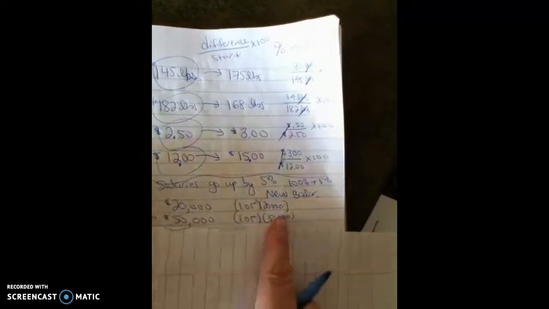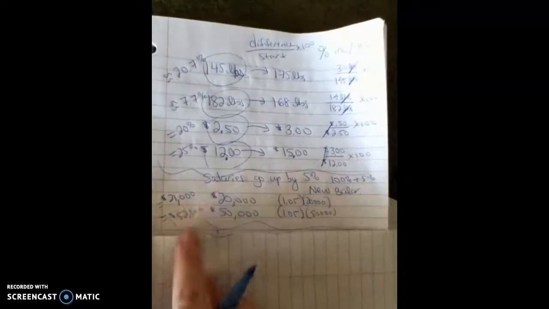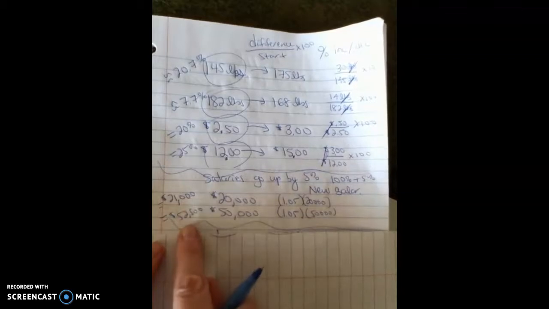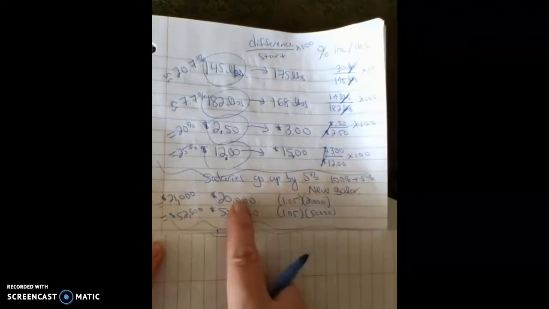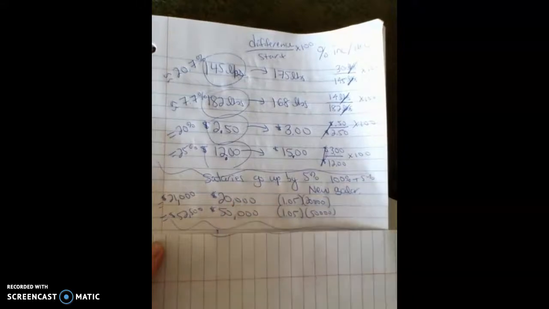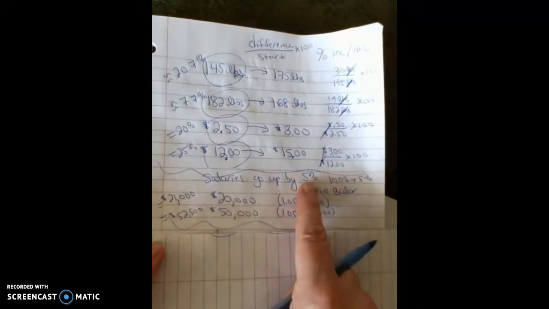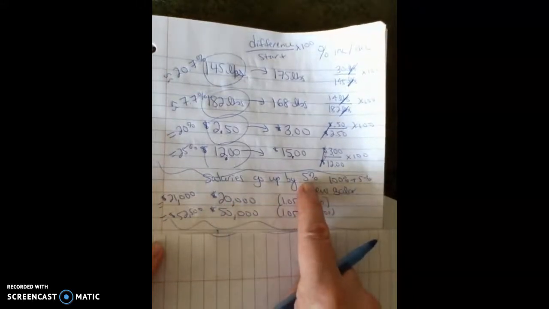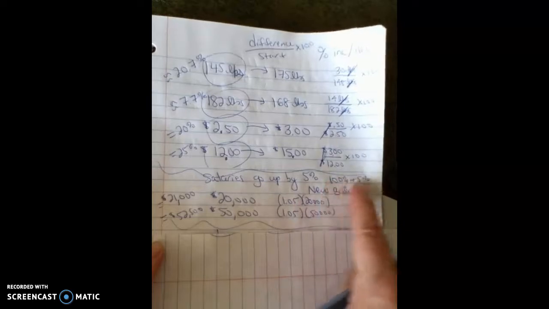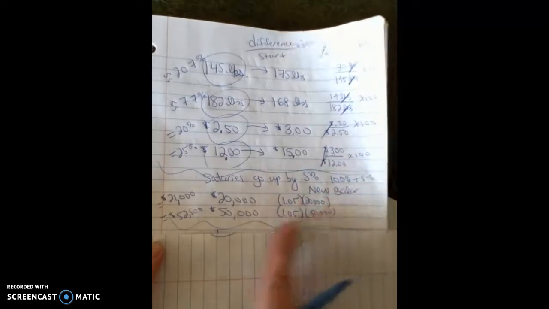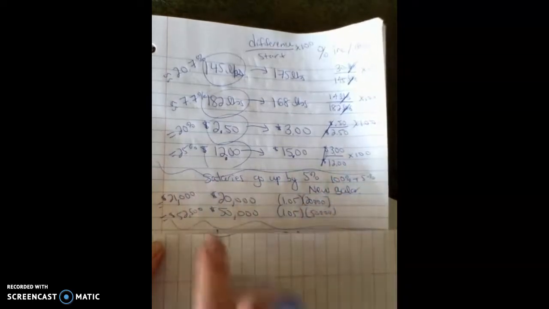So if I multiply and multiply, the new salary is 21,000 and the new salary is 52,500. So I could do 0.05 times 20,000 and then add. Because remember, when you use a percent, you always multiply. But it's faster to just add that 5% to 100 and use 105% to get the new price.